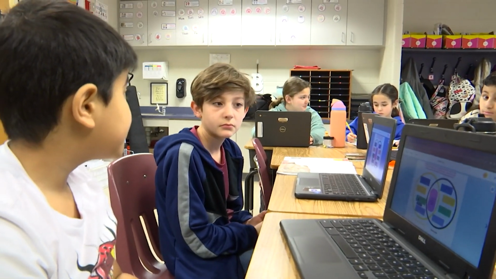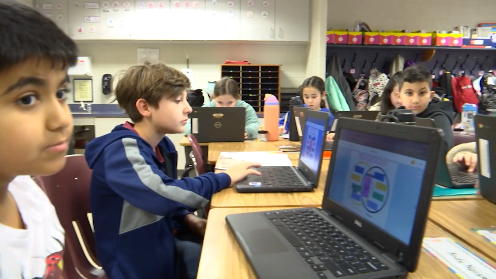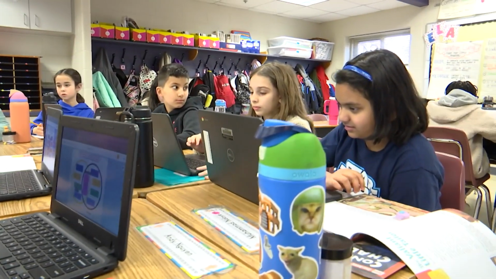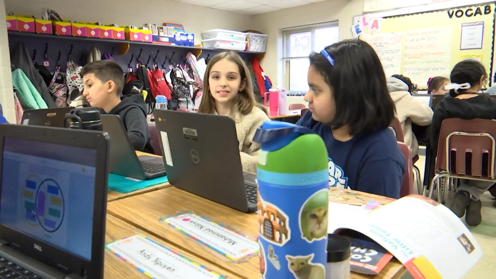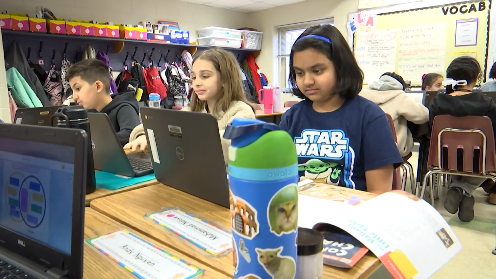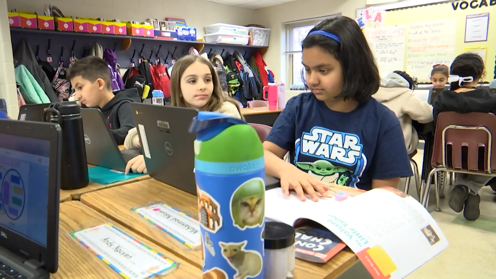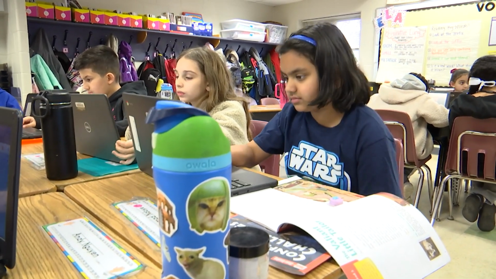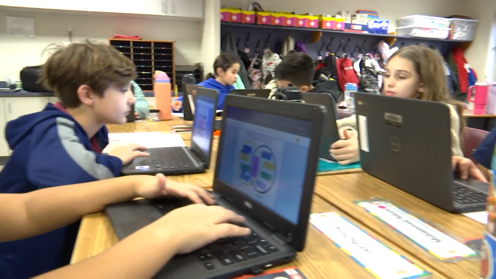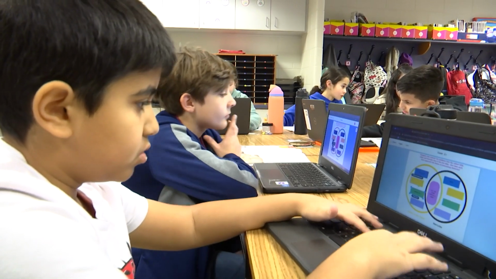Friends, just a little tip. If your font is too big, highlight your text and click the I in the right corner. Click text settings and drag it to make it smaller. You see that? What else?